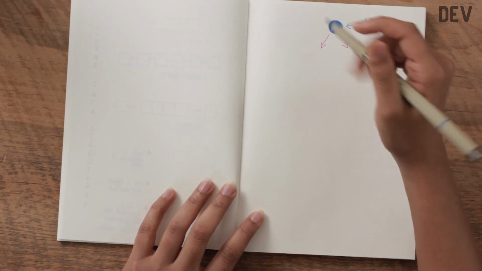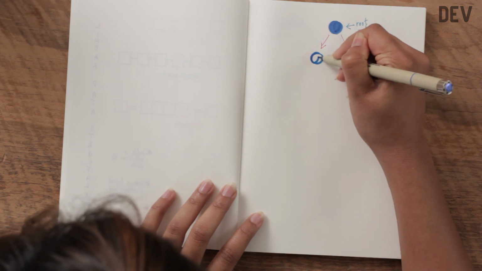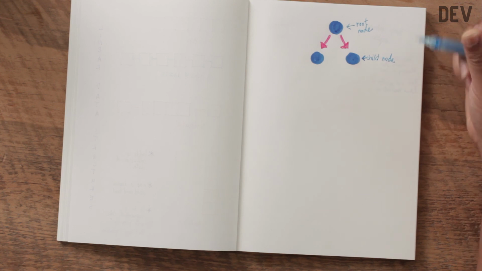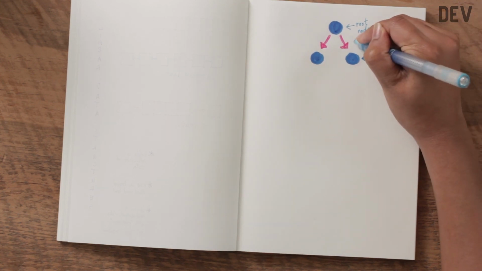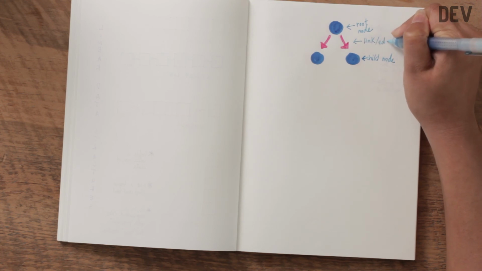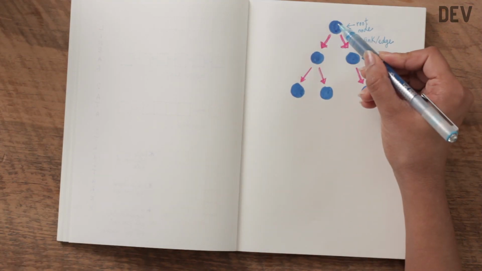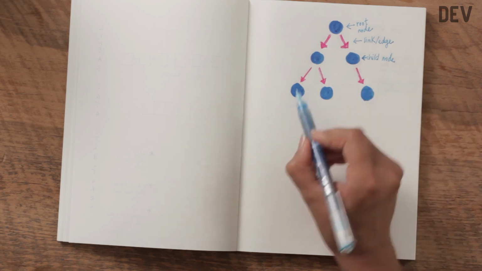A root node can connect to other nodes in the tree. These are known as child nodes. The connection between a root node and its children is made through something called a link or an edge. Just as there are child nodes, there are parent nodes as well. A parent node is any node in a tree that has descendants from it. Here we have a node that is the child of the root, but also parent to two other nodes here.